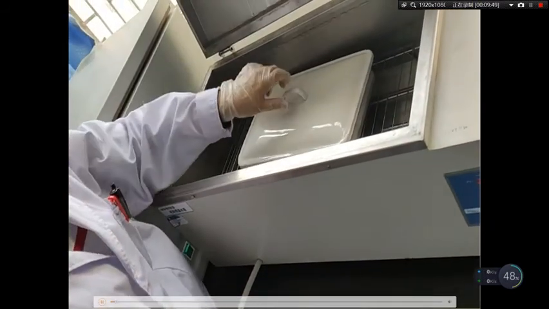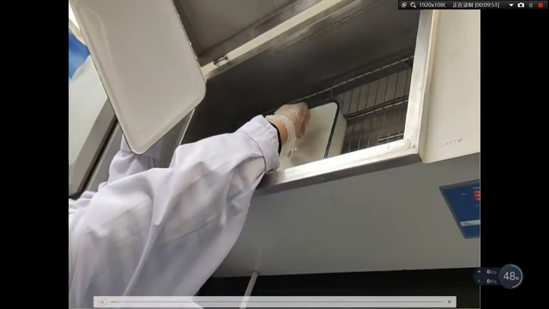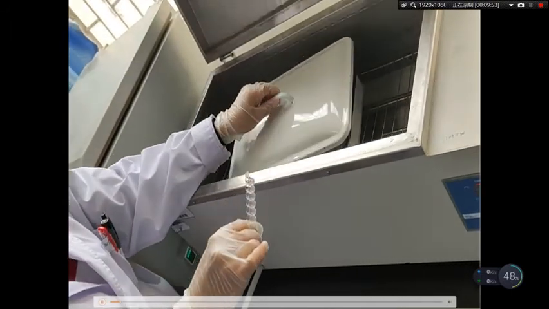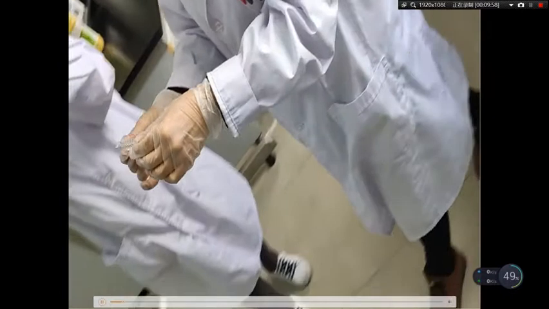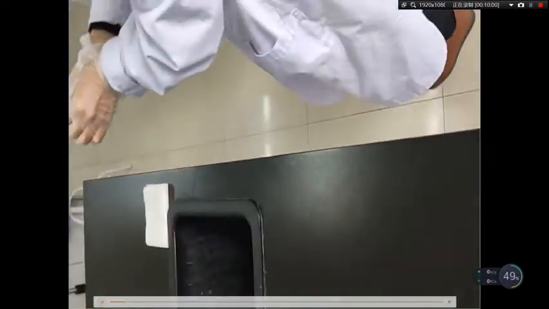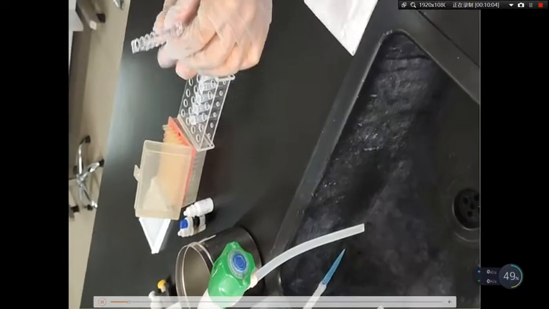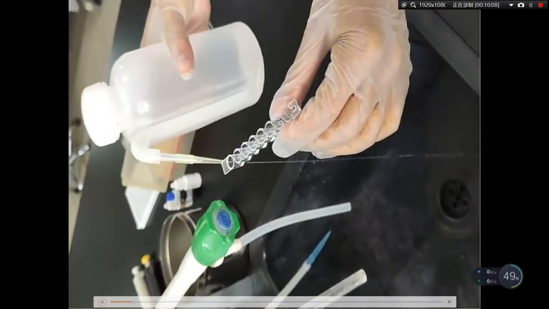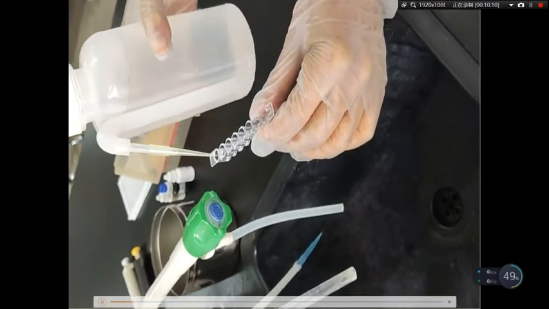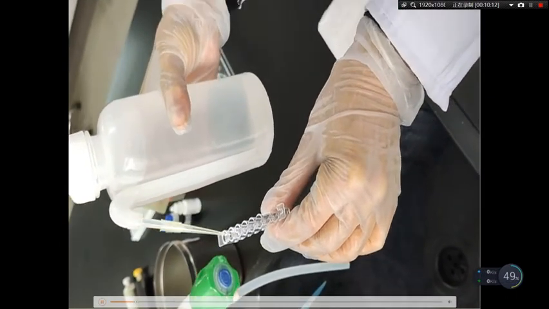After 30 minutes, we take out the plate, and next we need to wash the plate. First, we discard the liquid and add wash buffer to the plate, not too much, avoiding overflow.